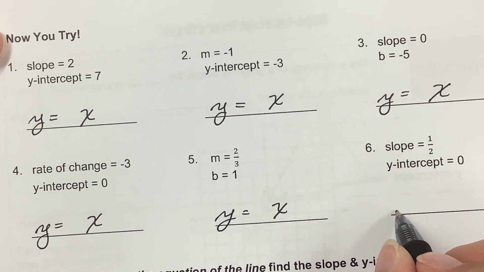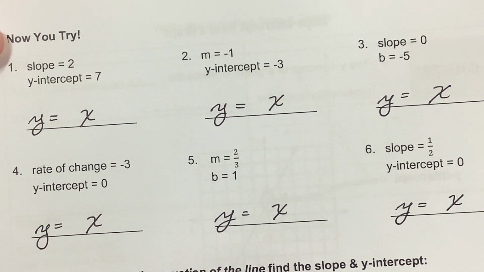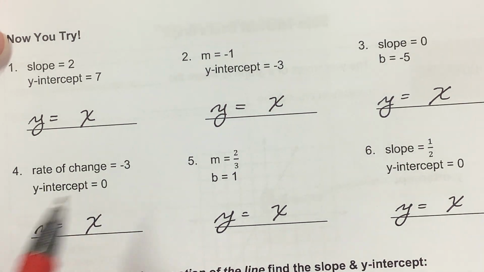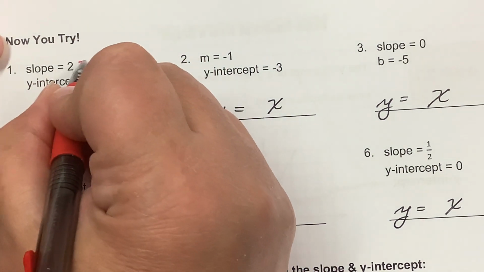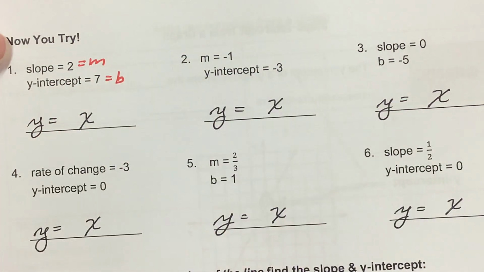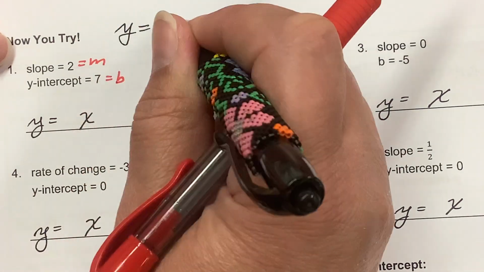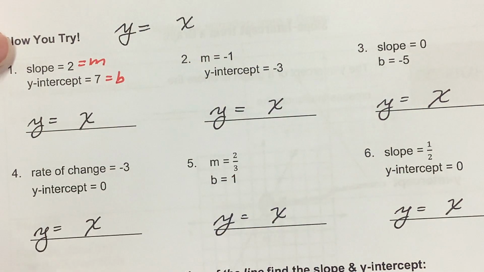But my job is to substitute the m and the b. So slope is m, y-intercept is b. So here's my m, and here's my b. So slope-intercept form, y equals mx plus b.